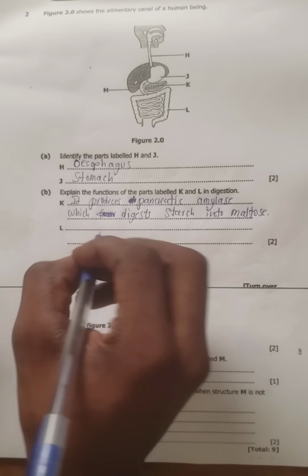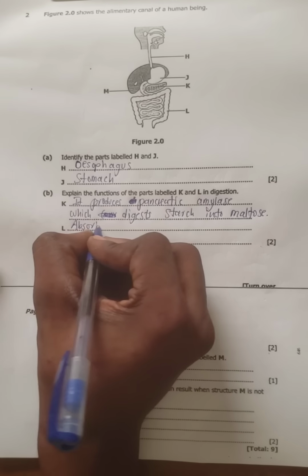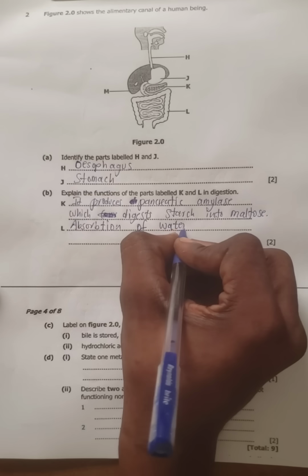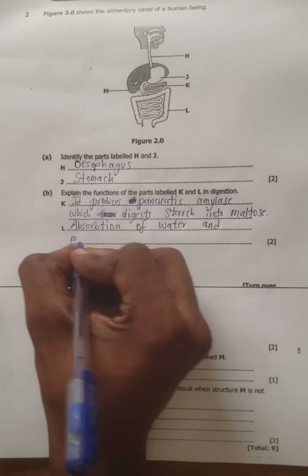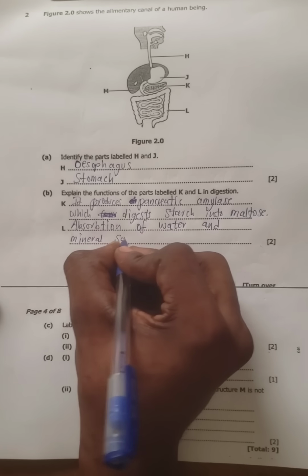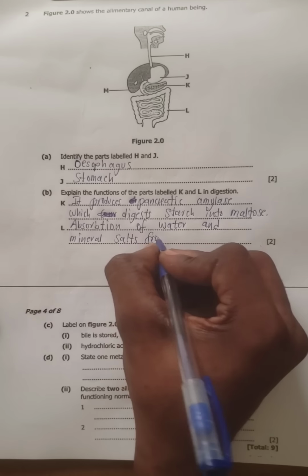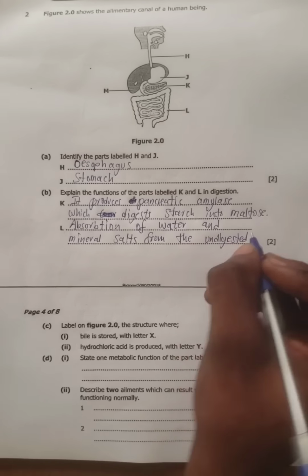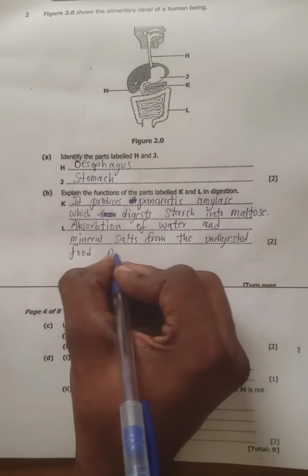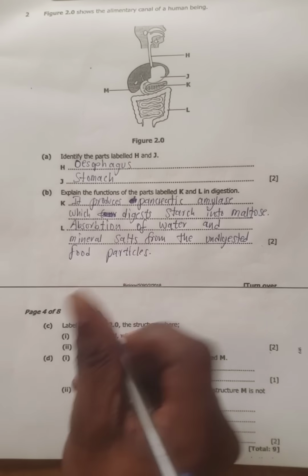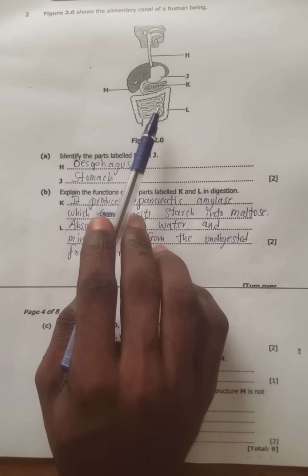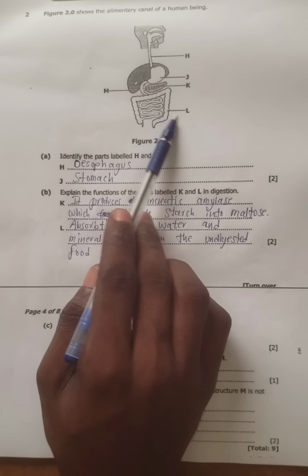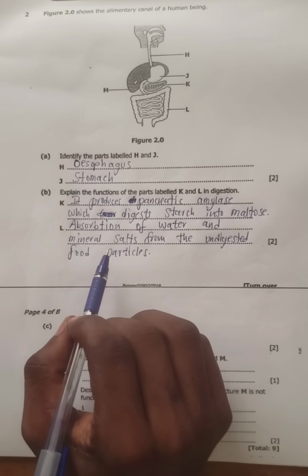Large intestine, mainly, it is for absorption of water and mineral salts. So absorption of water and mineral salts from where? From the undigested food particles. So when that food which is not digested, it contains water and what? Mineral salts. That's the function of L, the large intestine, to absorb that water and mineral salts.